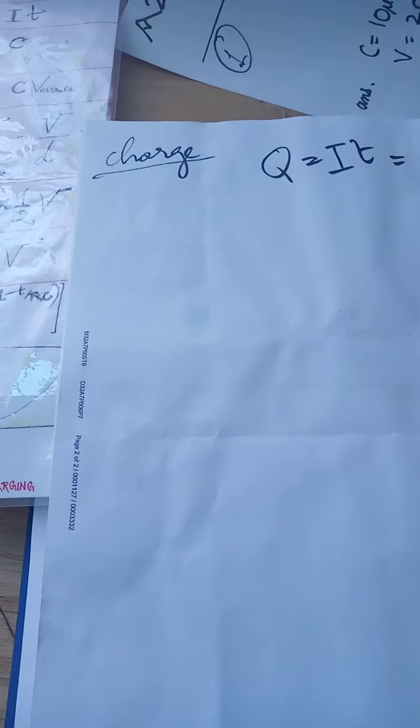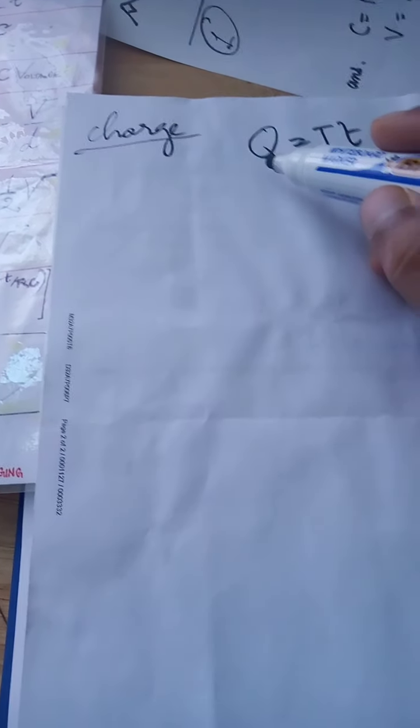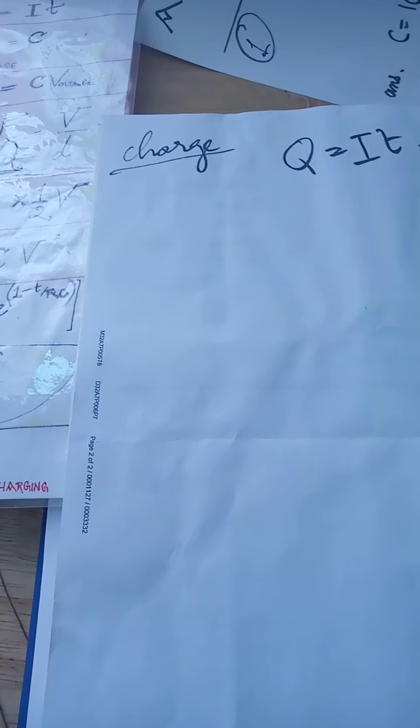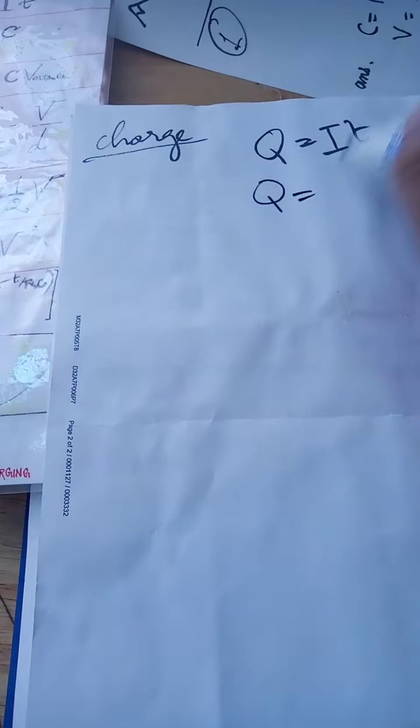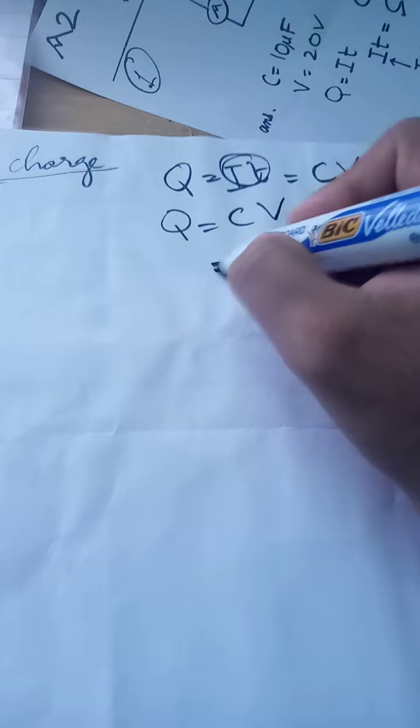Okay, so in the same circuit over there, I then want you to find the final charge. So I was able to find the current. Now I want you to find the charge. The charge would be Q equals IT equals CV. So I need to find Q equals CV. This equation wouldn't apply because we don't have time right now. So Q equals CV, and so the C is 10 microfarads times 20 volts.